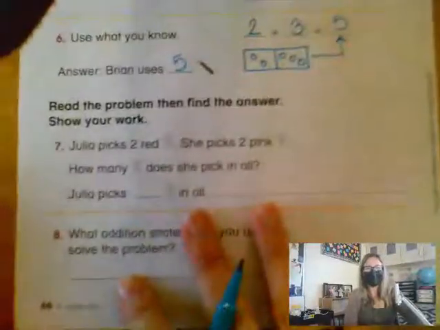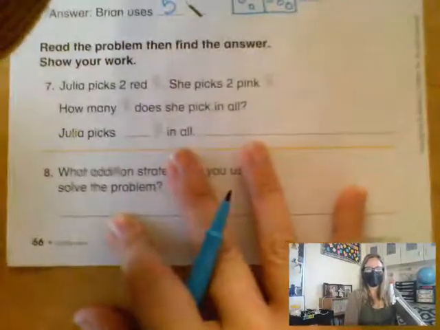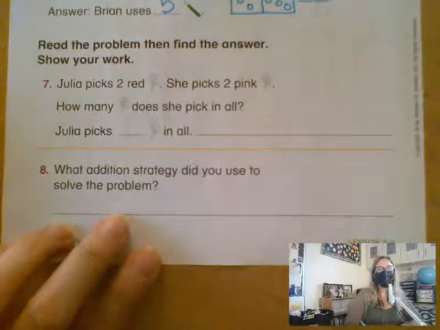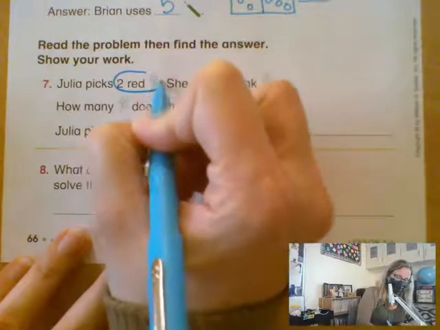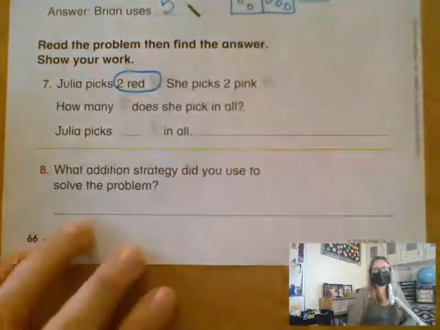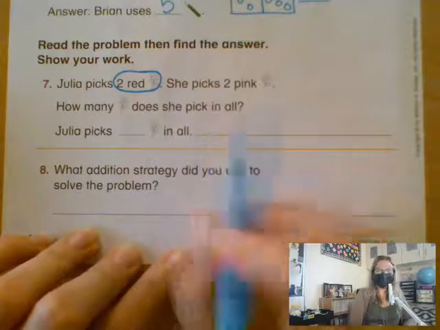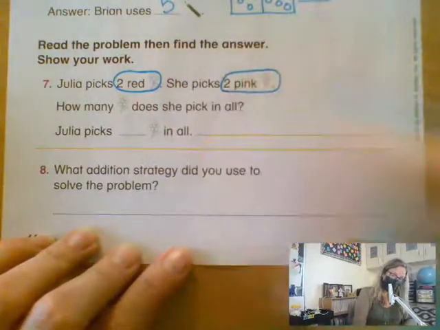Okay, down at the bottom it says read the problem and then find the answer. Julia picks 2 red flowers. Everyone circled 2 red flowers. My auntie's name is Julia. Excellent. She picks 2 pink flowers. Everyone circled 2 pink flowers.